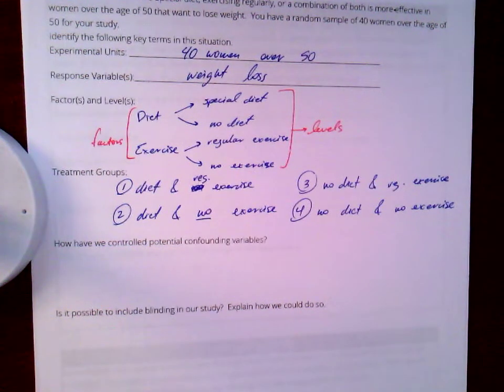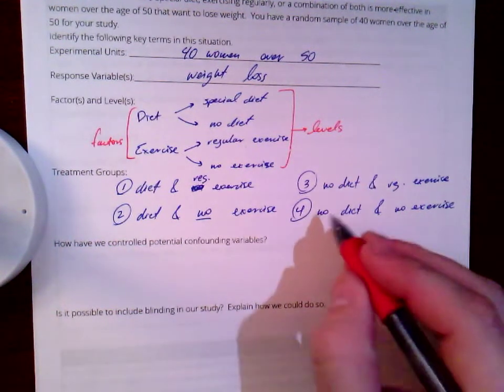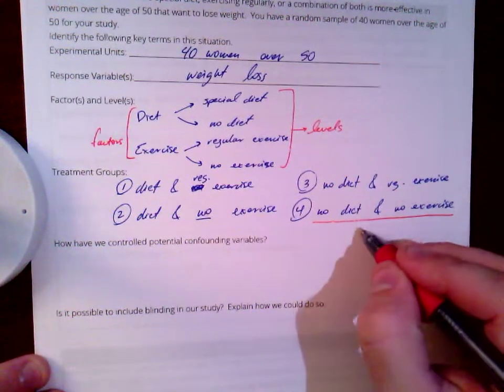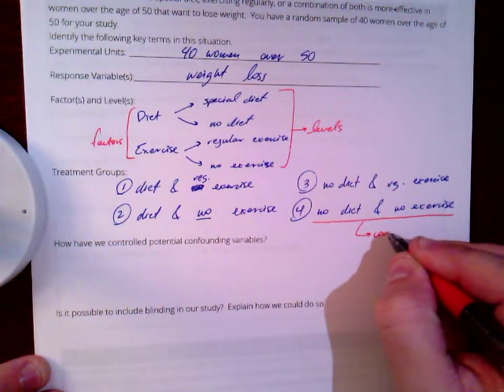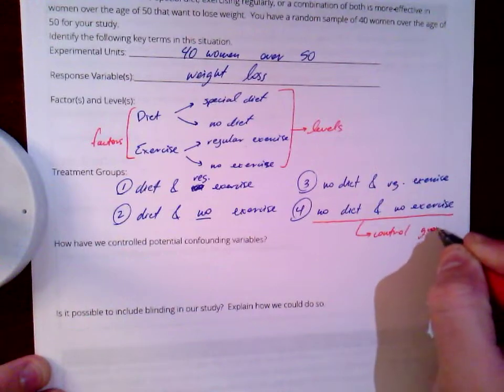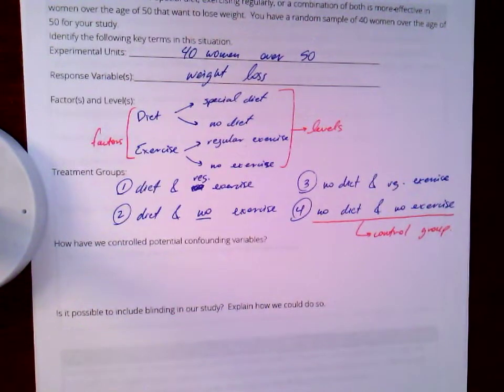Now, the treatment group that I assign nothing to, basically, you can think of it like that, or I'm assigning like a fake treatment. Here, I don't really have a fake treatment, but here I do have a group where I'm assigning nothing. And this group would be my control group, right? I wouldn't expect those women in that group to suddenly start losing weight, right? Because they're not on a diet and they're not exercising regularly. So they're my control group. I would expect nothing. It gives me a baseline to compare the other groups to.